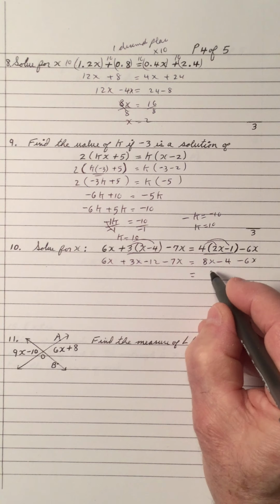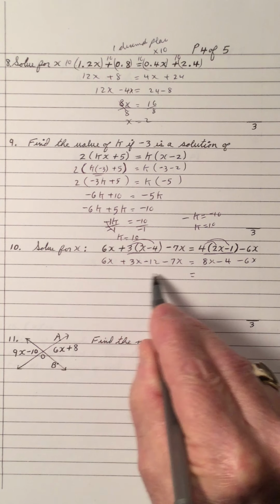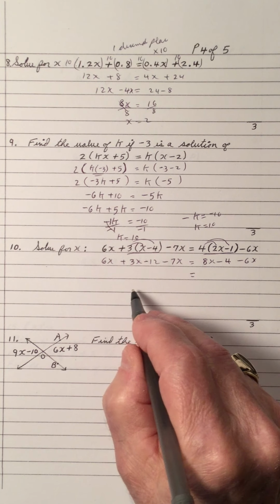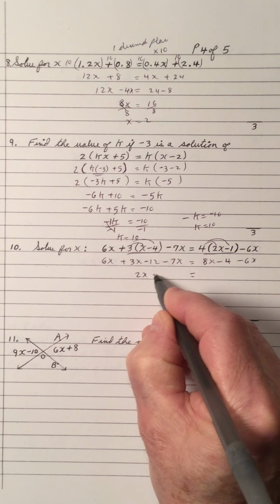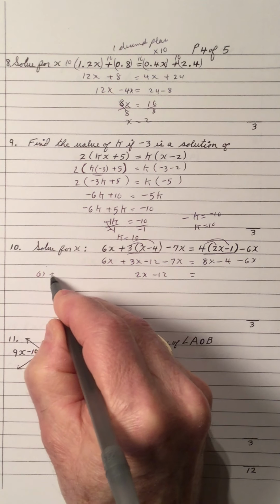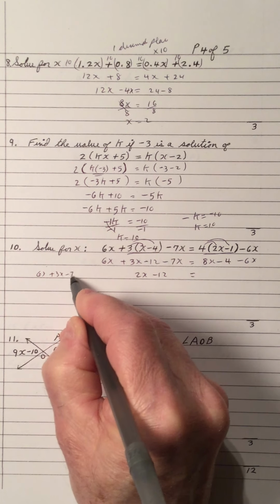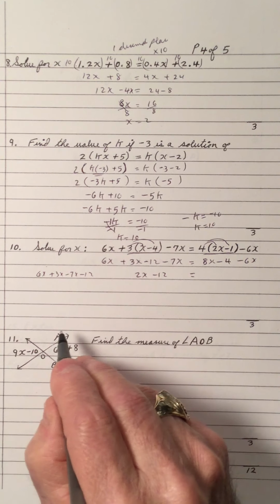Now we simplify each side. So we look at, you can put these together if you want in order. But again, that's a 9 minus 7, that's a 2. So if you want to go 6x plus 3x minus 7x minus 12 first, and then add them up to get this, your choice.